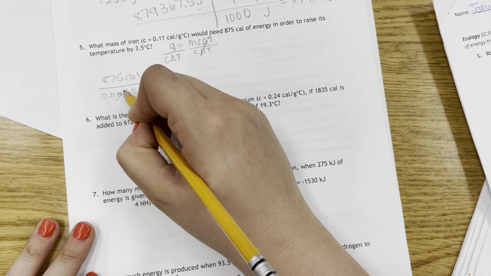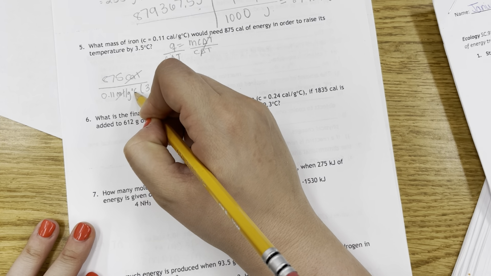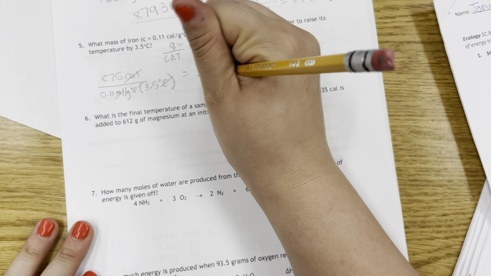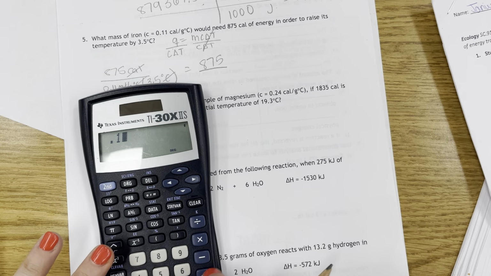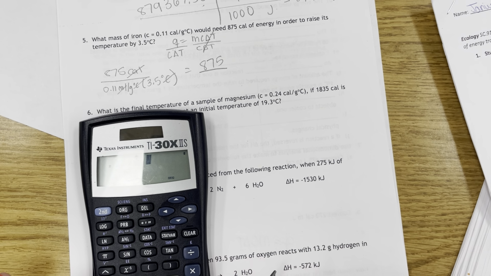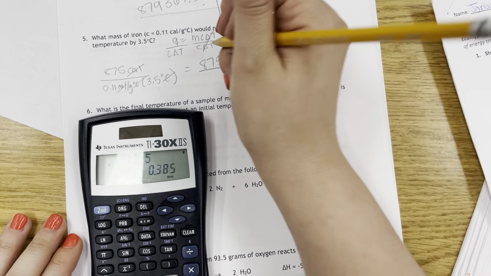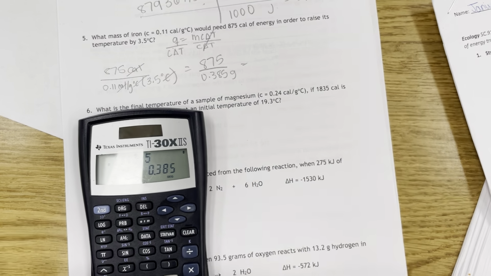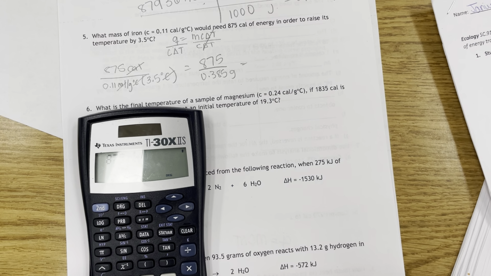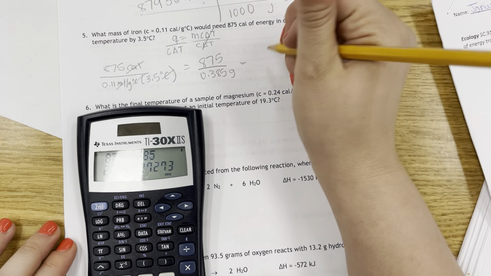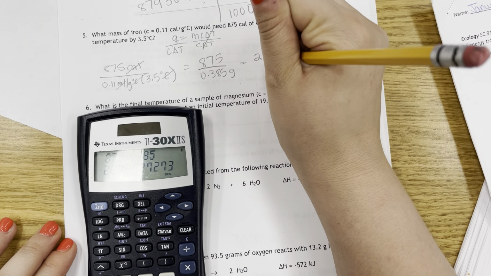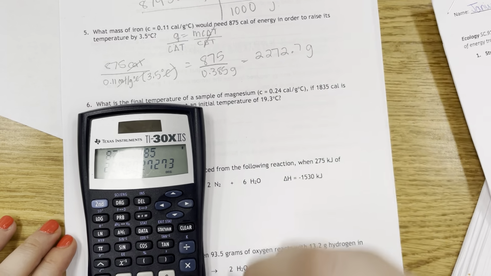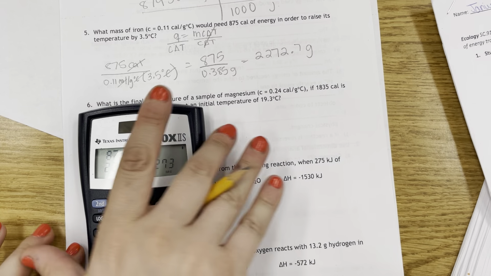Cancel your units, calories, Celsius, and then just solve it. 875 over 0.11 times 3.5 is going to be 0.385. 875 divided by 0.385 is going to give you 2,272.7 grams of iron. Okay?